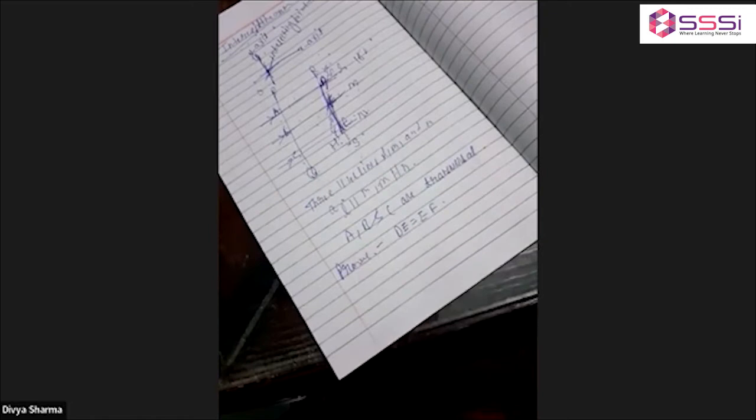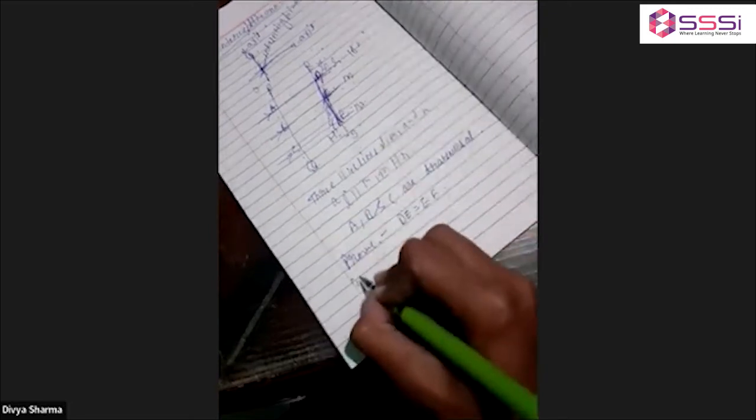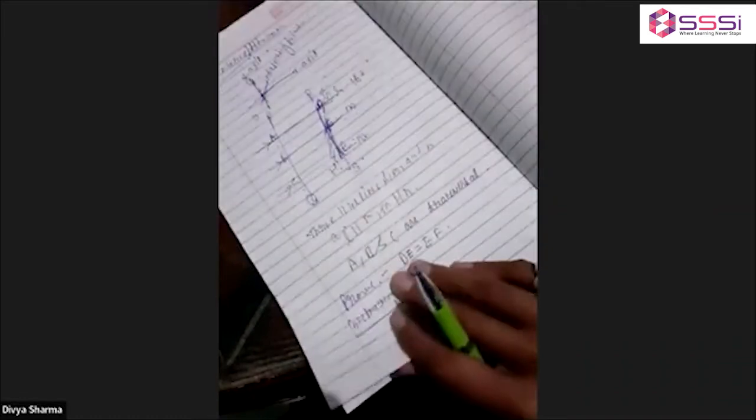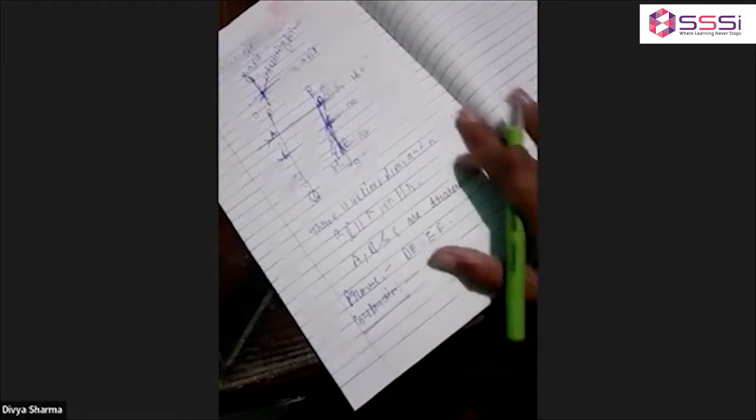So how will we write the construction? Firstly, we will draw a line segment.